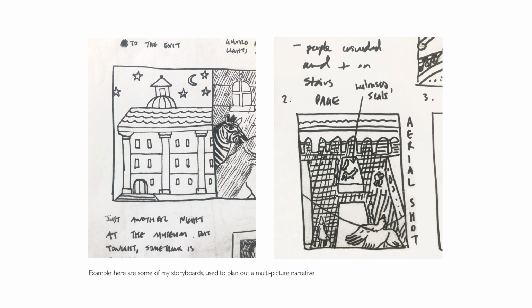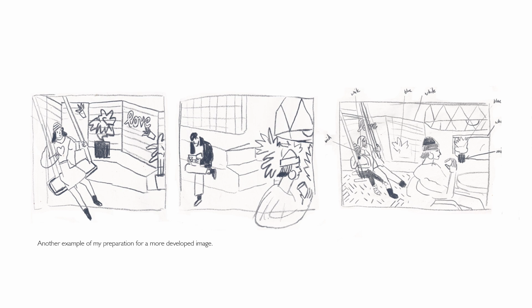And you don't even need to be so fussy like I was with these ones. I think the main thing is just that you need to be able to communicate your idea with these images. This is another example of some of my sketches that I made in preparation for making a more polished picture, in terms of jotting down my ideas visually and working out the composition ahead of time.